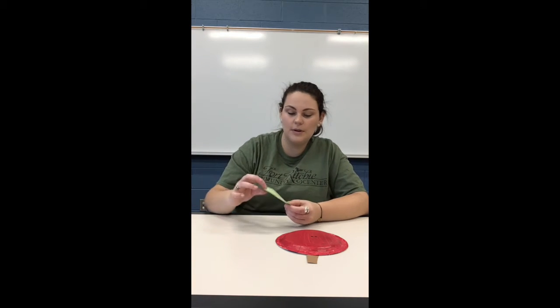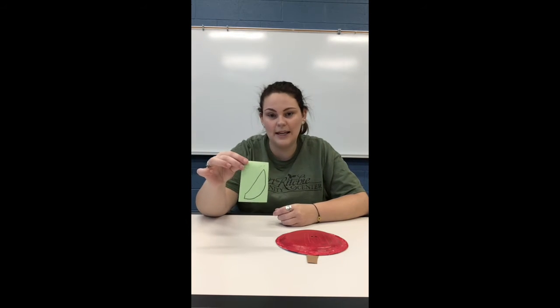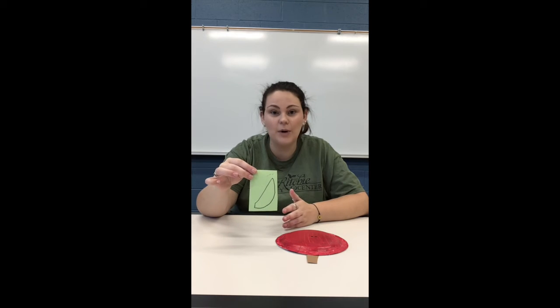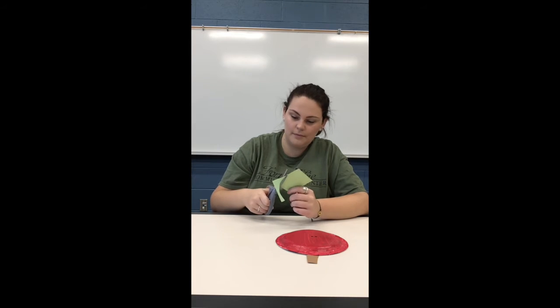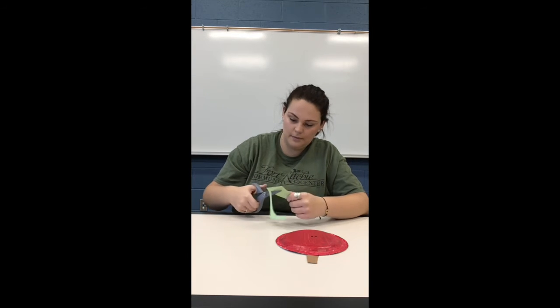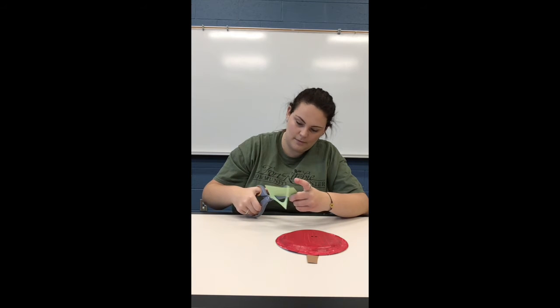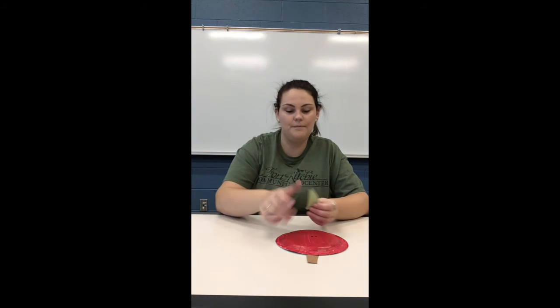So I drew my leaf, and you can draw it like this, or whatever shape you want your leaf to be, and then you're going to cut it out. And then you're also going to staple it onto your apple.